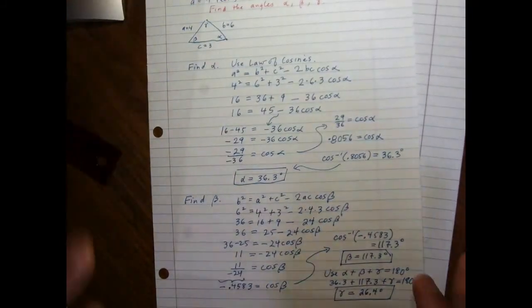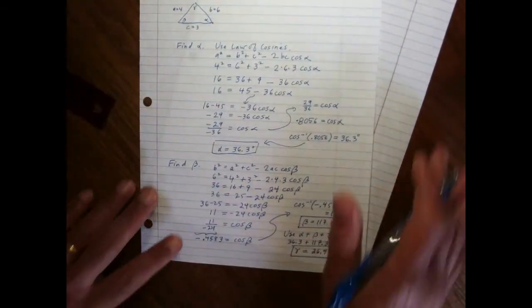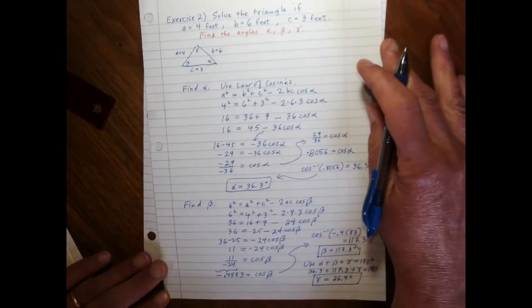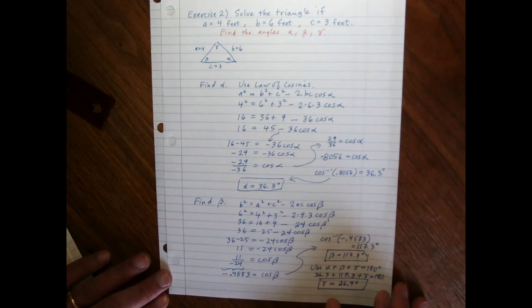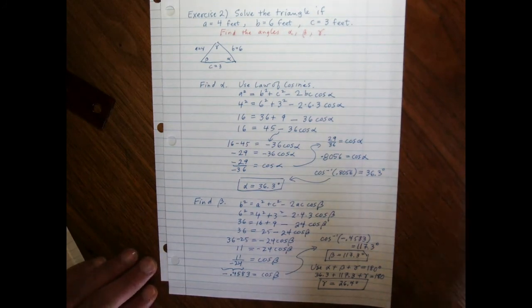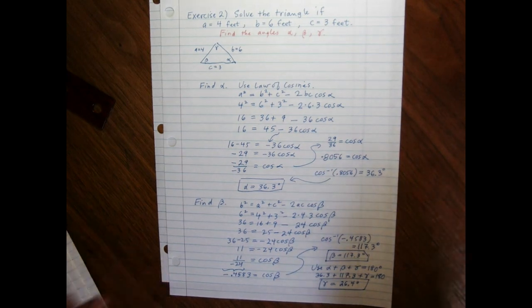Just back up a bit to get just about the whole thing on here. And there's our second exercise with law of cosines. We just used law of cosines twice to get two of the angles. Then we figured out the third, since the three add up to 180. And that's what we needed here.